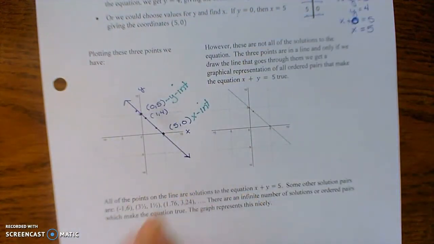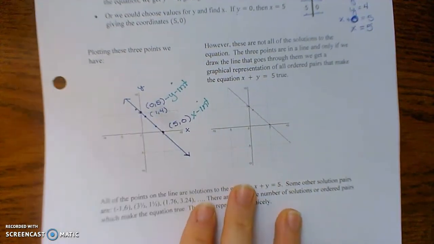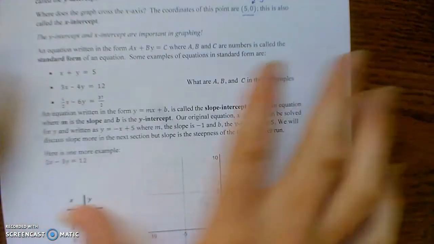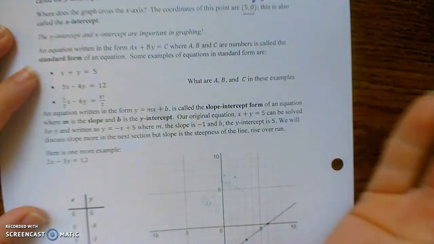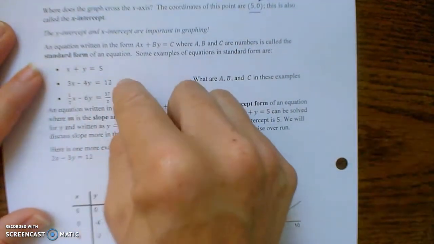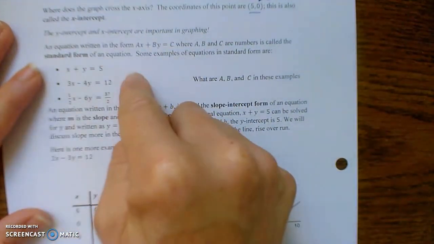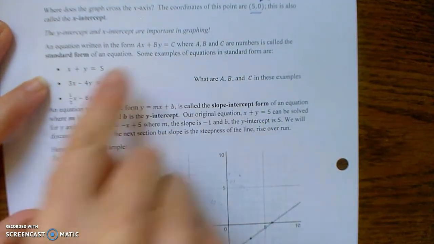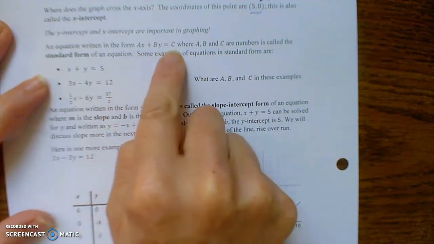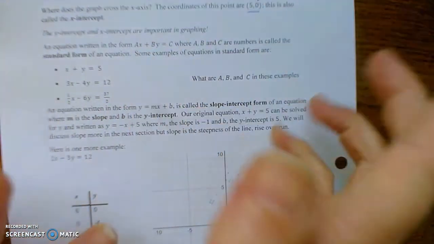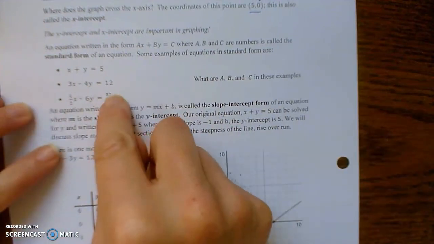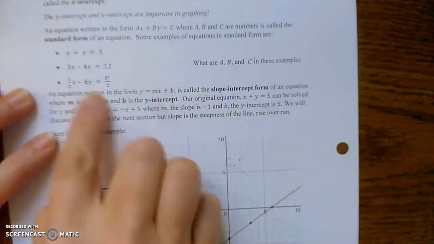So usually when you're graphing, those might be 2 key points that you plot first before drawing the rest of the graph. All right, so now some things about graphing. Sometimes you'll be given an equation in standard form, which is the example that we just worked through. That's where you have ax plus by equals c. So the x and y are on the same side of the equal sign and just a number on the other side. So here are some examples.